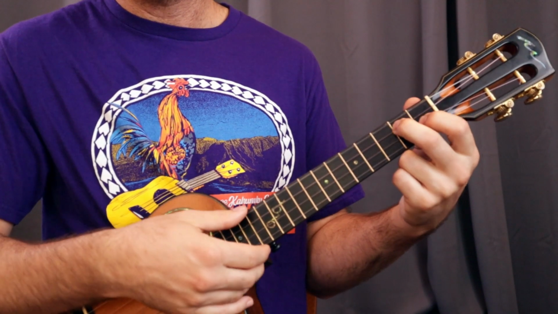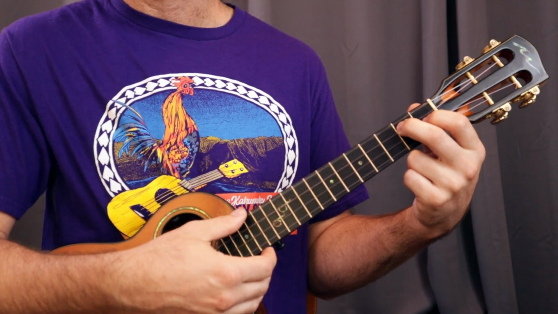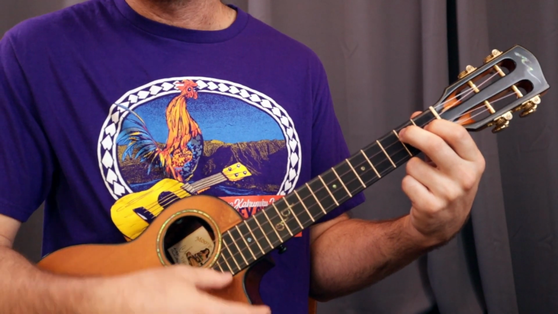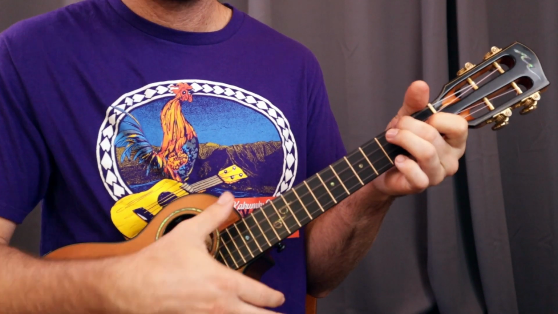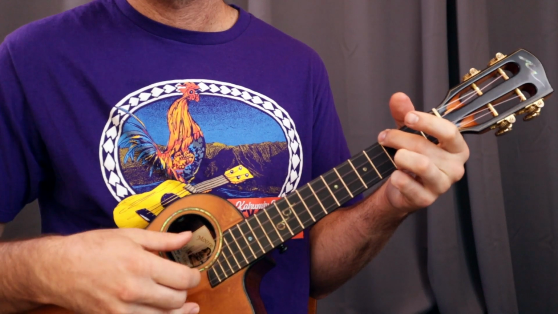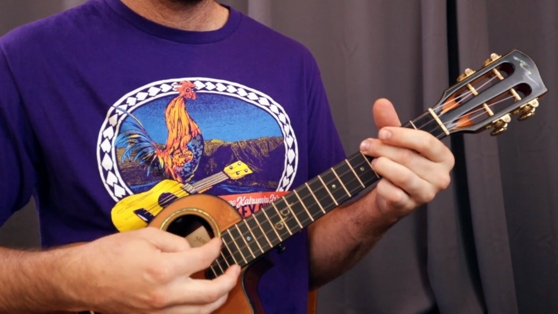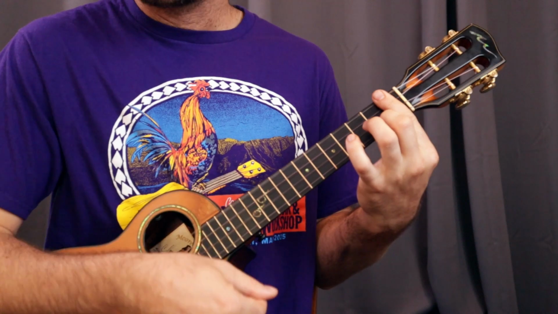That's the only melody note that we get on the open A string. You can play this G9 here. So open, 2, 1, open. Okay, and then F sharp.